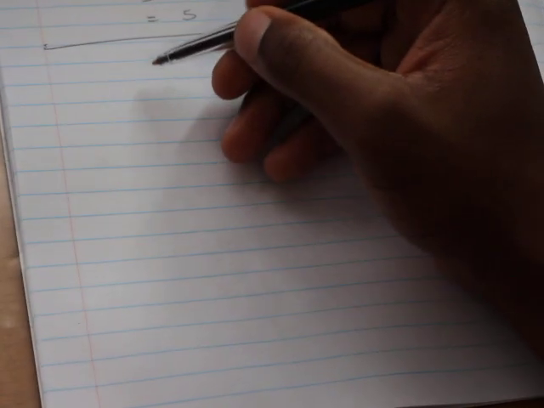So, today we are still going to be looking at the proofs for the sine, cosine, and area rule. Right?